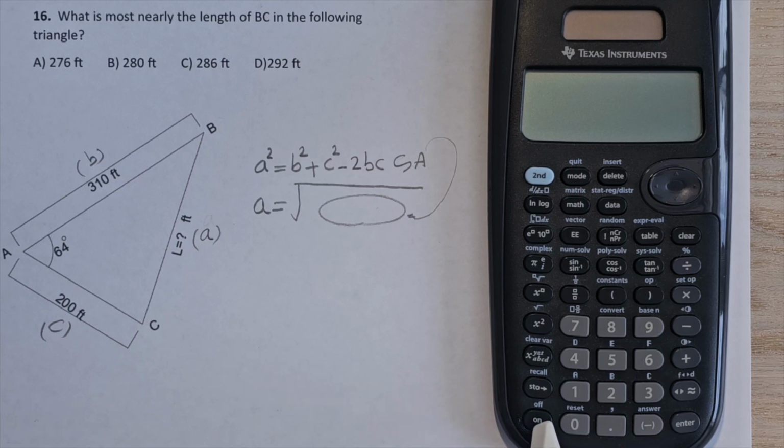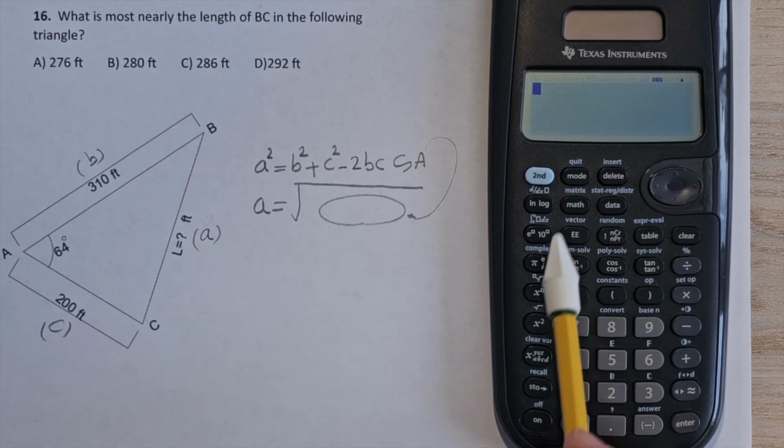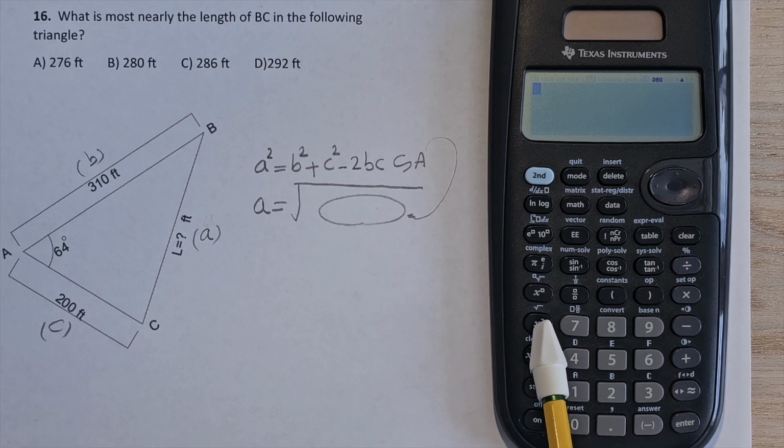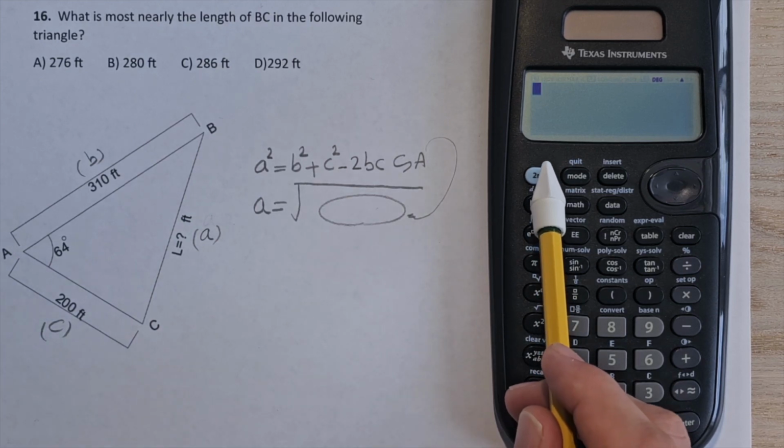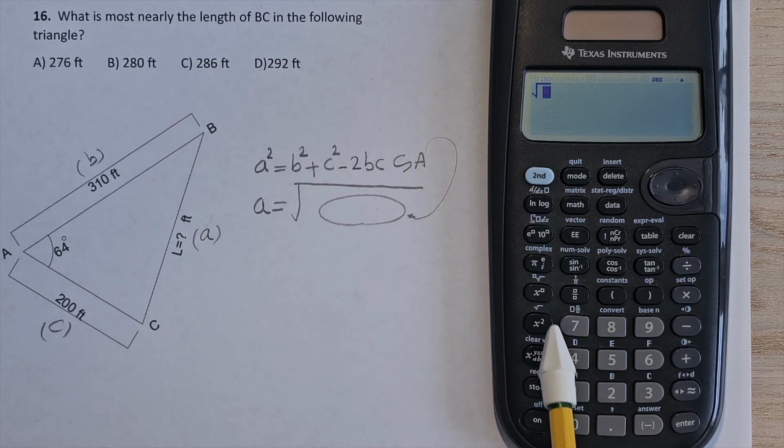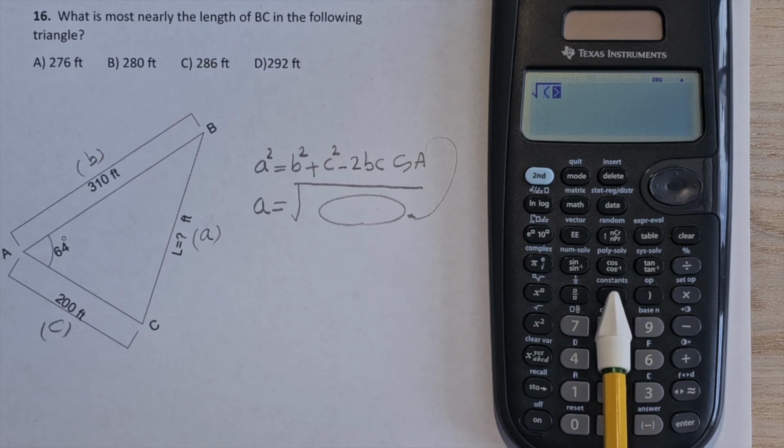So let's go ahead with our calc. I'm going to use the square root function, parentheses.